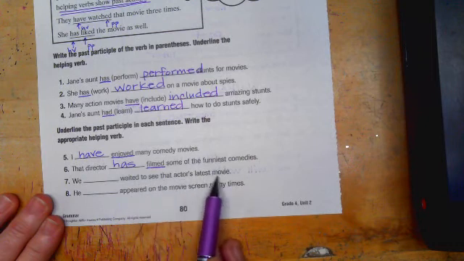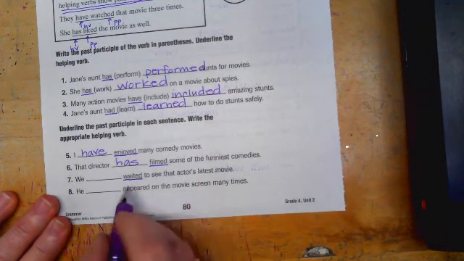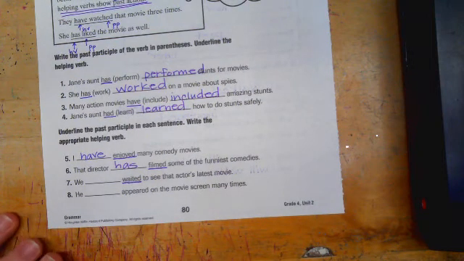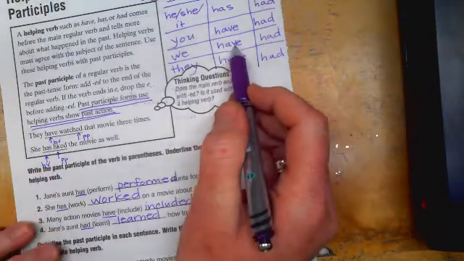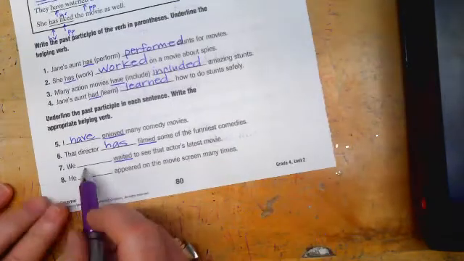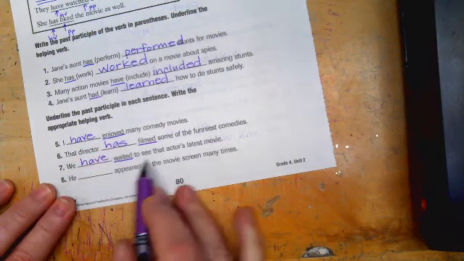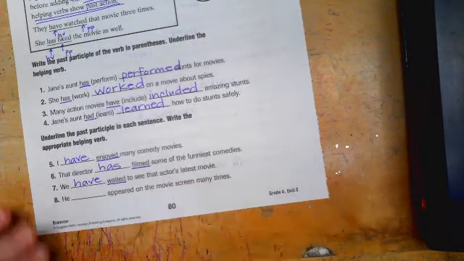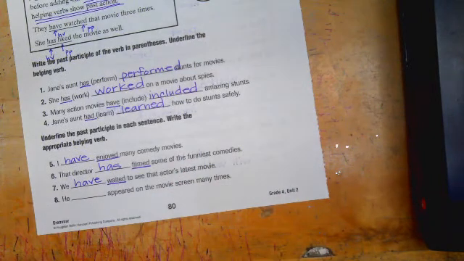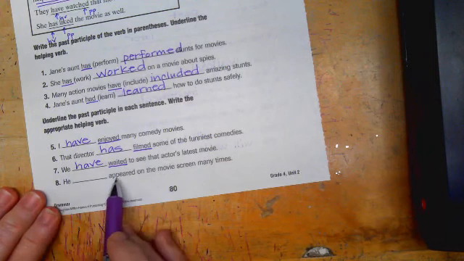All right, let's look at the next one. We waited to see that actor's latest movie. Well, here's my past participle because it's the verb with the ed on the end, right? Waited. So I'm going to use we. We have waited. We had waited. I'm going to say have sounds better. We have waited to see that actor's latest movie. You could also say we had waited. I just think have sounds a little bit better.